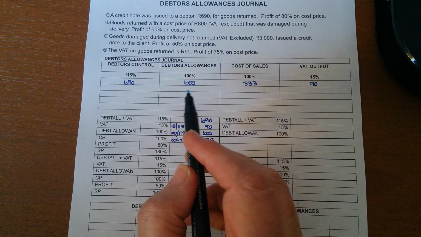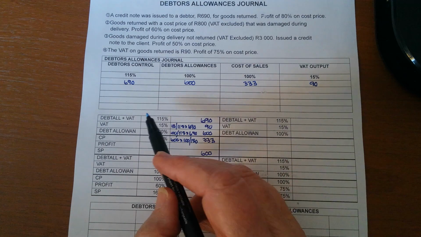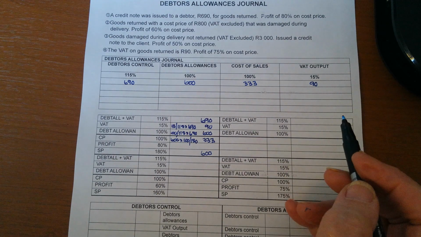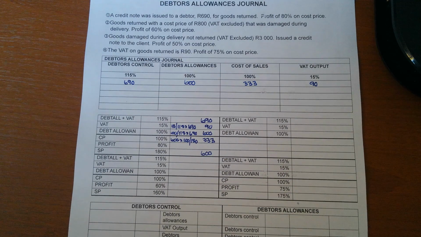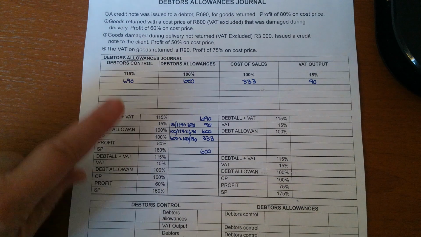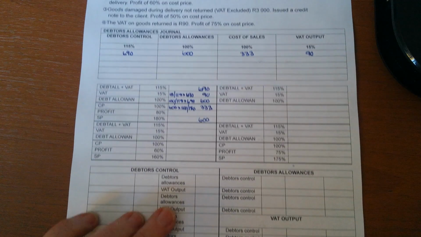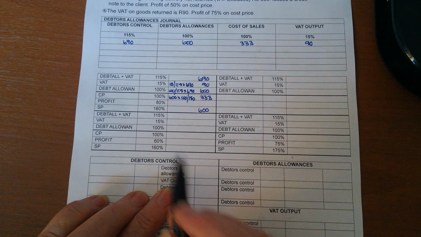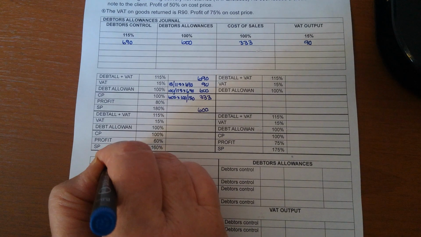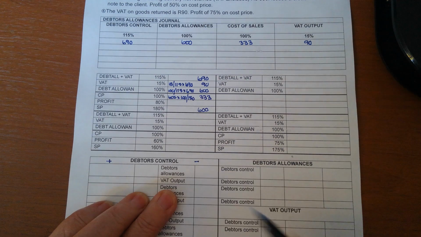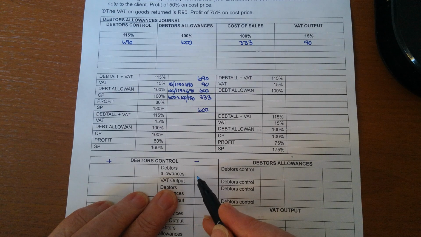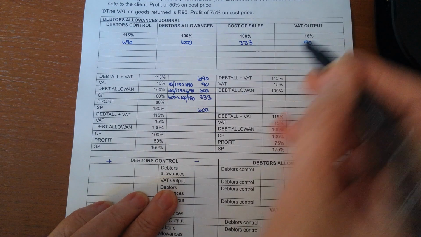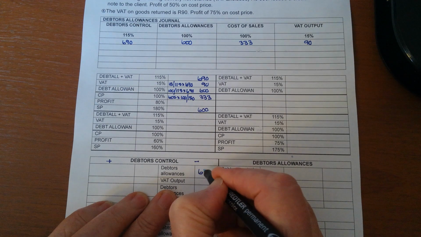If you do an actual journal, you will add up and you will just do one entry in the ledger for each one of the columns. Okay, so first of all, the debtors must decrease with 690. So it means debtors increase on the debit side, decrease on the credit side. They returned goods, so we have to credit the account with the 600 and the 90 Rand.